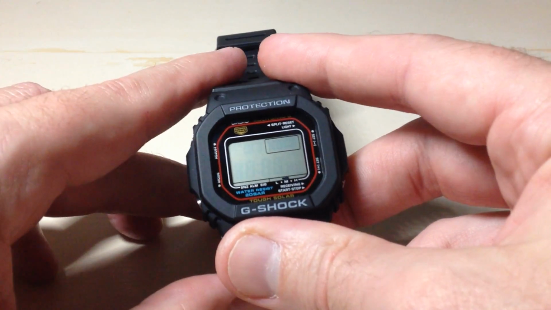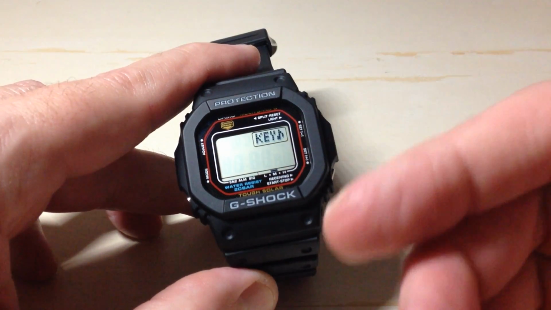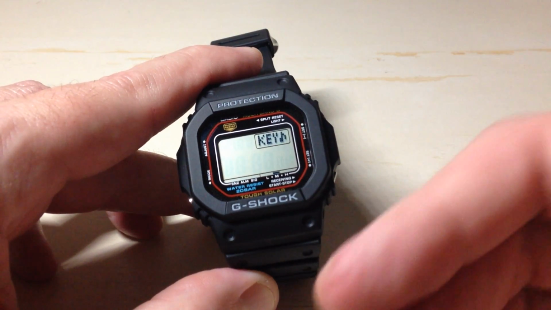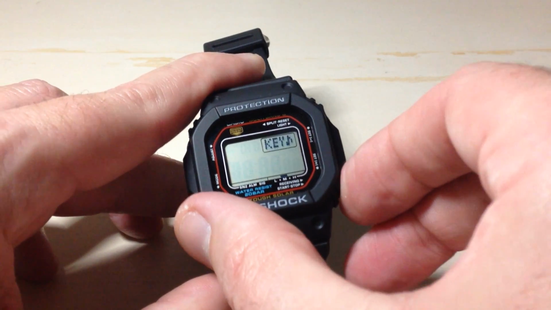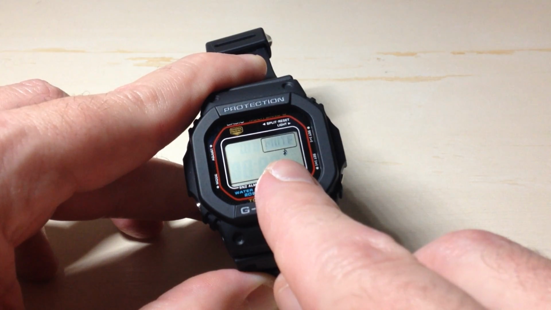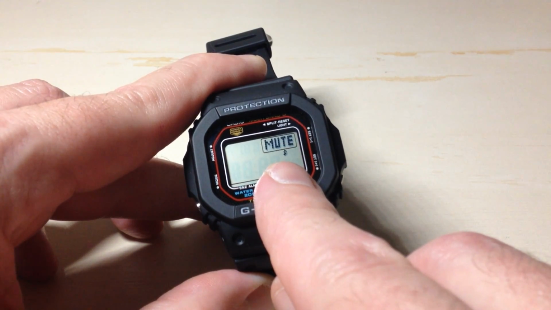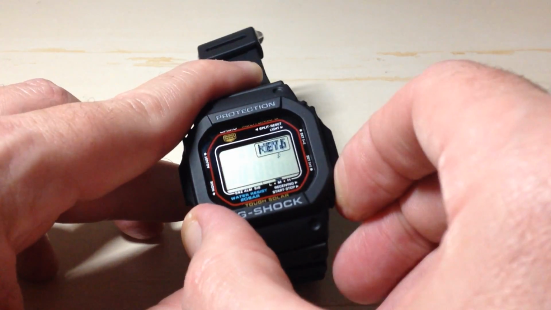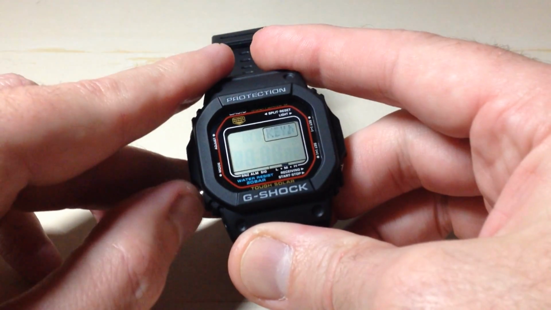Press the mode button again, it's going to be our button tones. When you press the mode button, do you want the beeping noise or not? You can either have that on or you can mute it. You'll notice when I mute it, we see a little icon on the screen that'll show us at a glance that we have our button tones off, or we can leave them on.